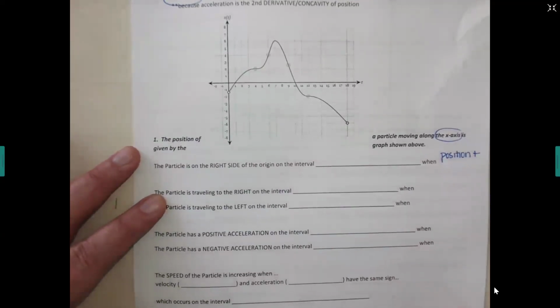So if I want the particle to be on the right side of the origin, what kind of position would it need to have? Positive, very good. So I want you to put right here when position is positive. And then remember that position is the y values.